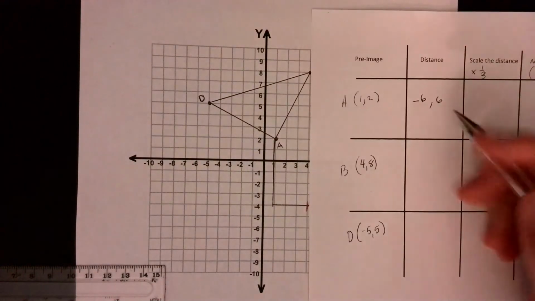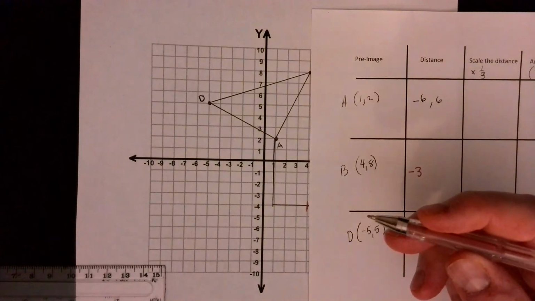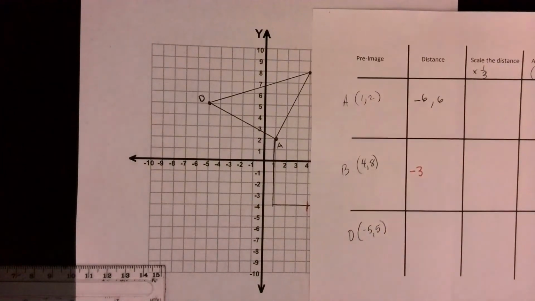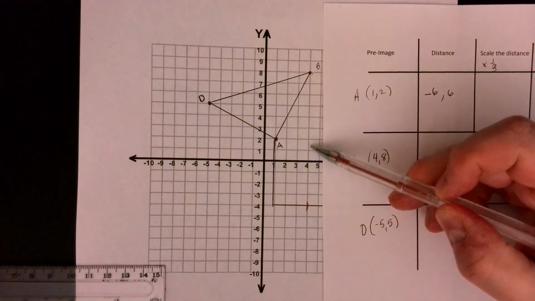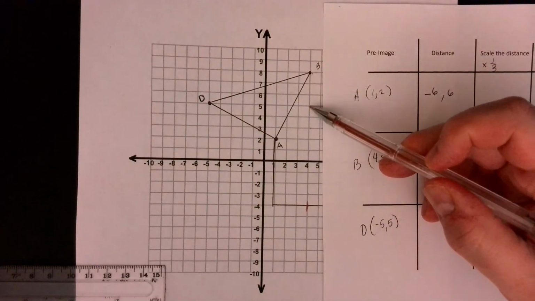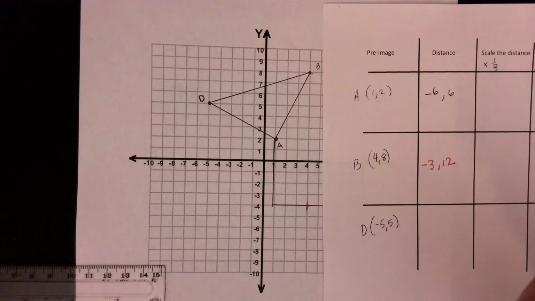So from point B, it is -3 steps to the left. Then up, it's going to be 1, 2, 3, 4, 5, 6, 7, 8, 9, 10, 11, 12 units up. So there is my count right there.